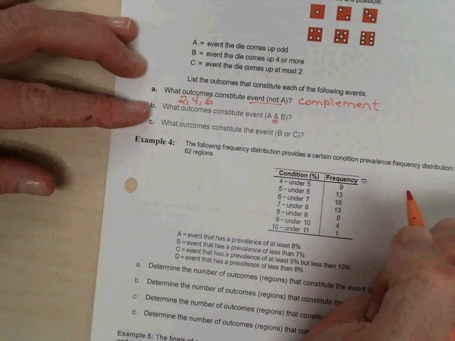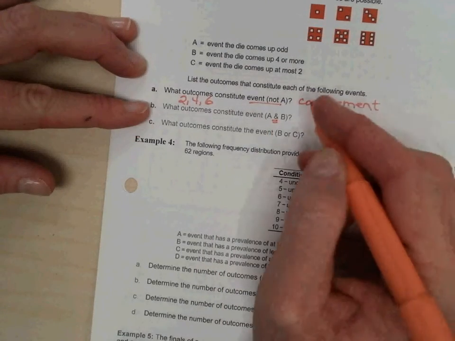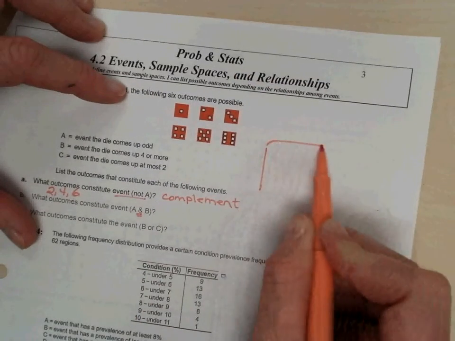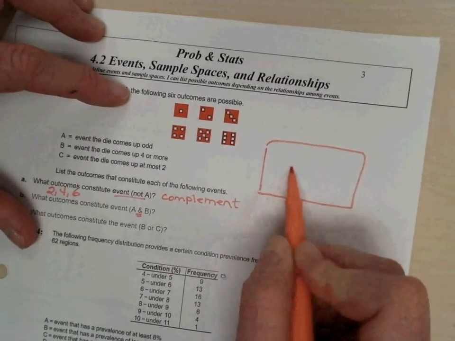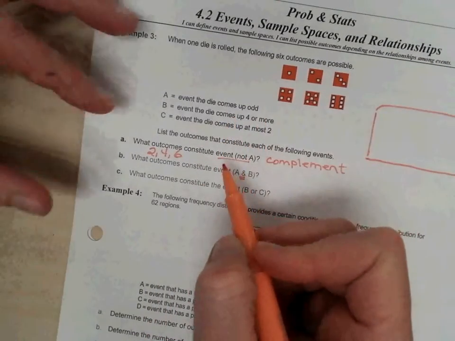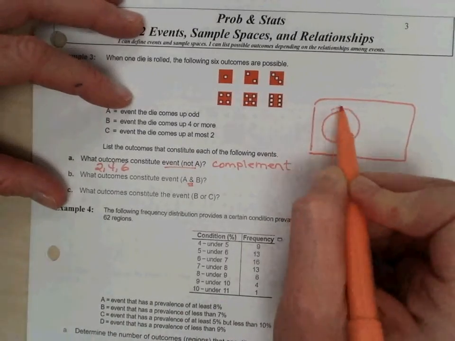And then we've got the and symbol here. What outcomes constitute event A and B? Here I'm going to draw my Venn diagram. A and B. A is the event the die comes up odd. B is the event the die comes up 4 or more.